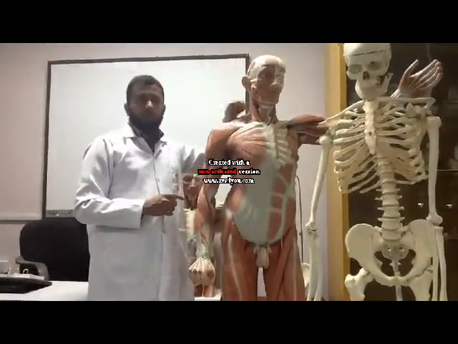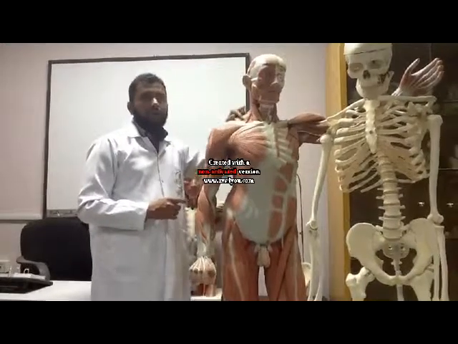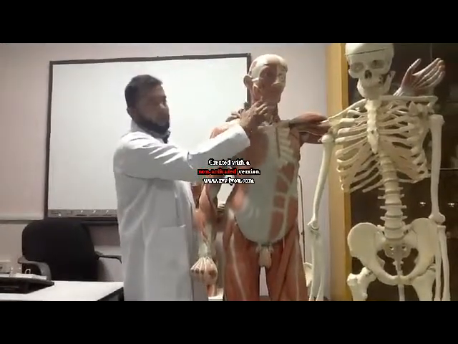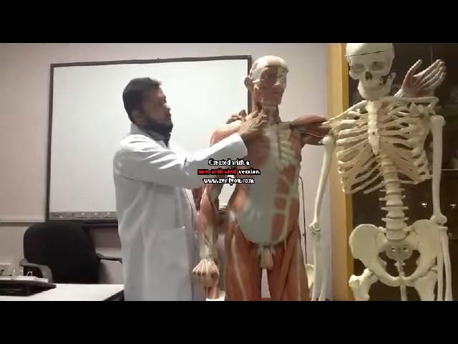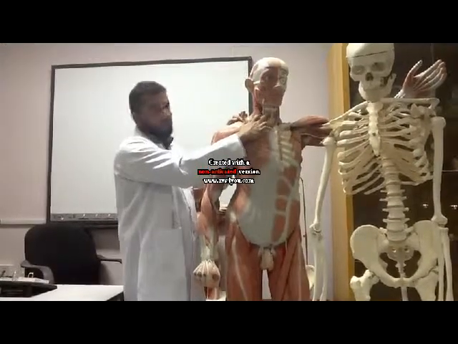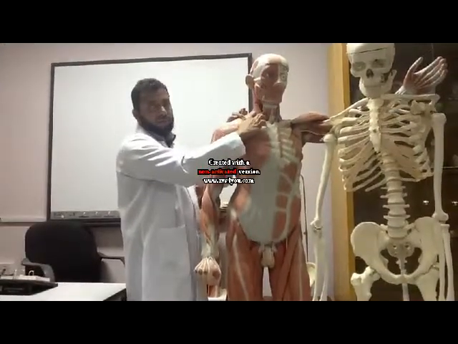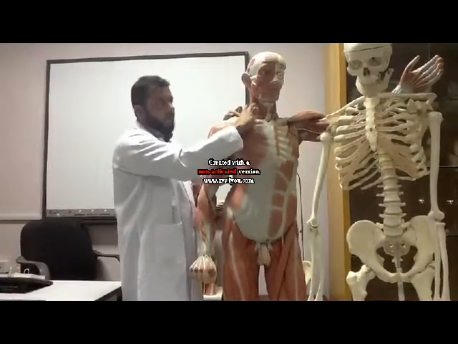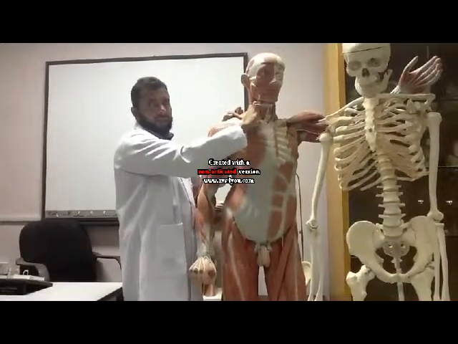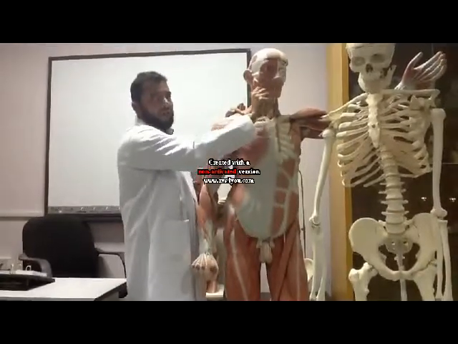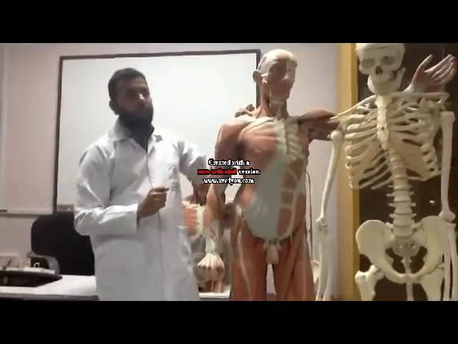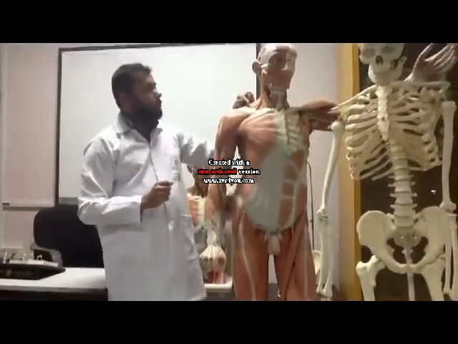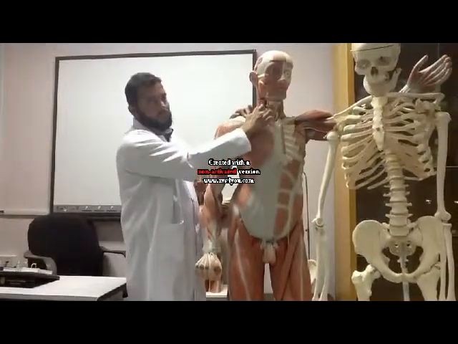Anteriorly, you should know the boundaries of all these triangles in particular. Here anteriorly we again have four triangles. In the front is the muscular triangle. Behind it we have the carotid triangle. Above we have the digastric triangle, and in the front we have one triangle called the submental triangle.